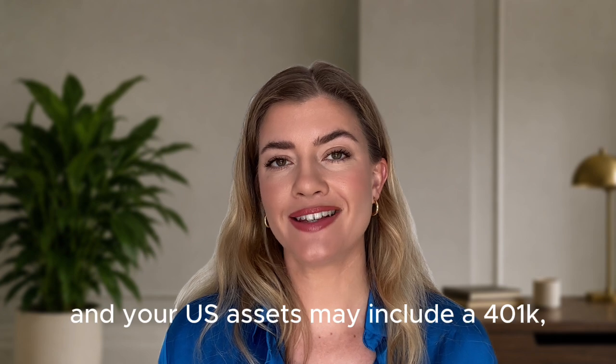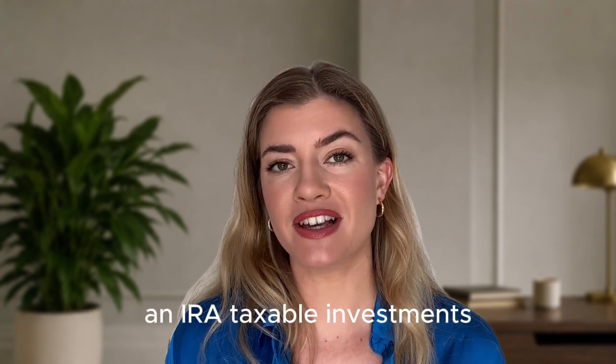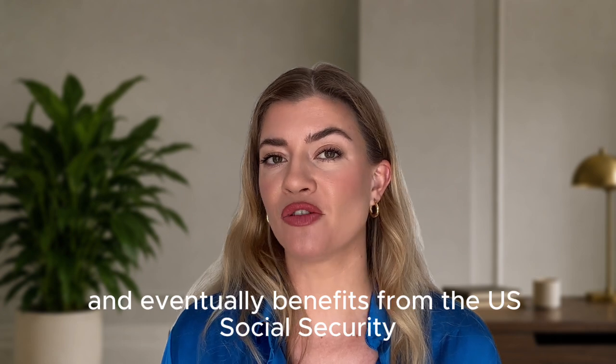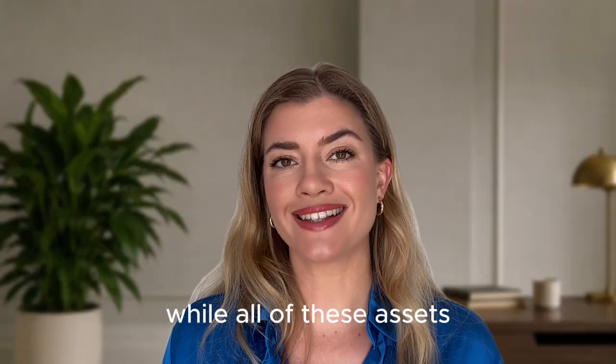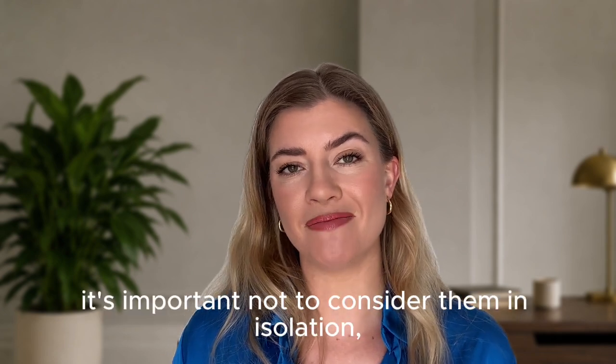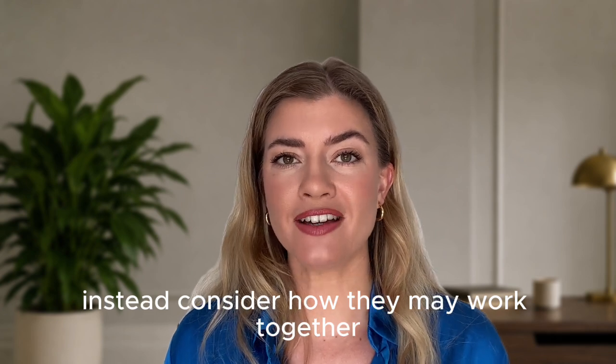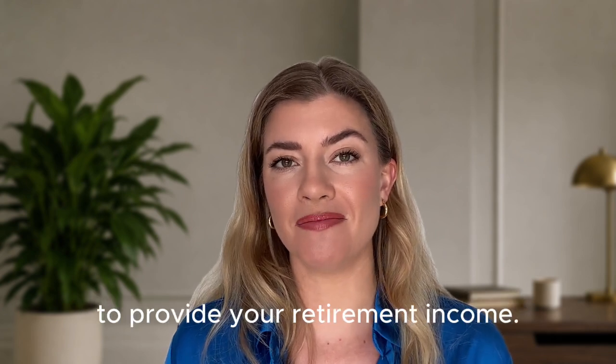And your US assets may include a 401k, an IRA, taxable investments, and eventually benefits from US Social Security. While all of these assets have different rules and purposes, it's important not to consider them in isolation. Instead, consider how they may work together to provide your retirement income.